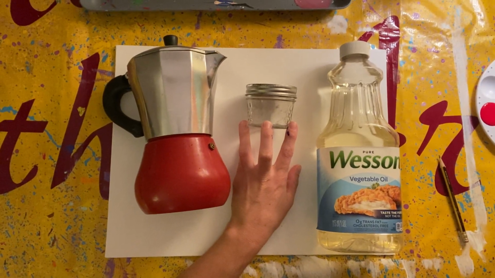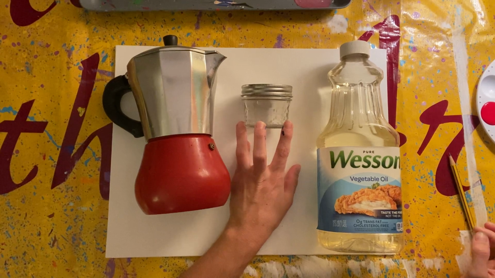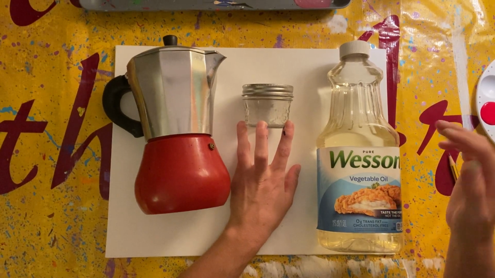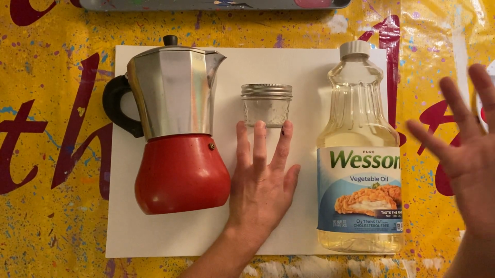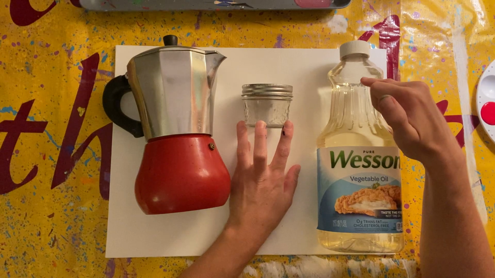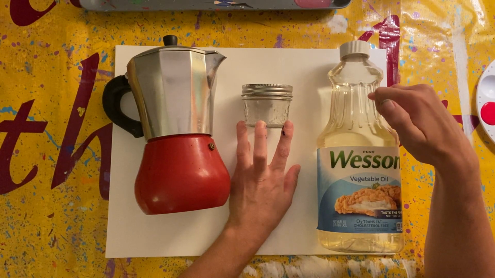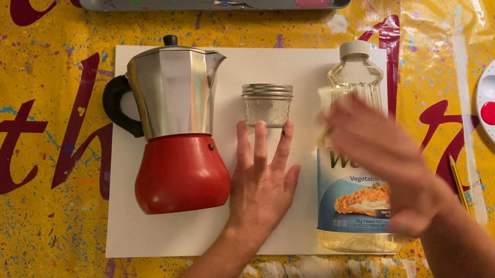All right, it's time to begin our optical illusion painting as inspired by Victor Vasarely. I am showing you three objects which begin to illustrate my point, which is that the way that lines are drawn, the way that lines are angled, can communicate space.